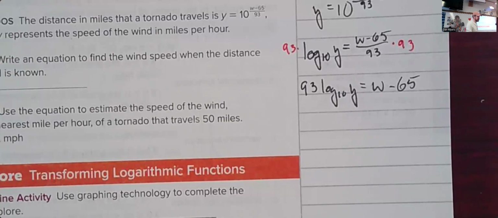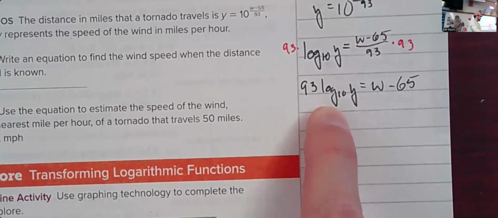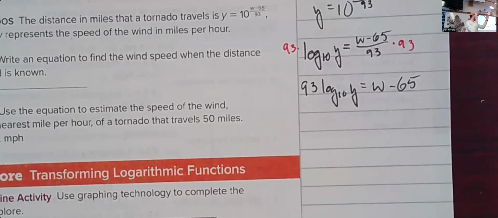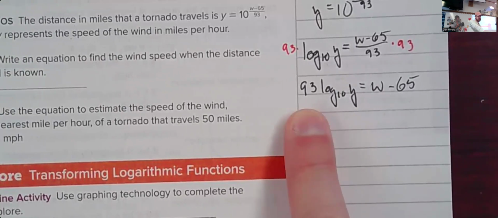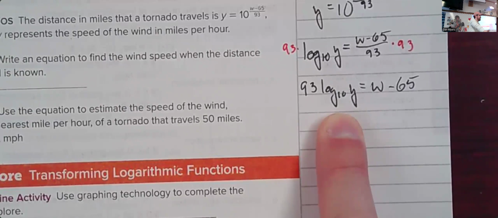So if you were to write log base 10 of y times 93, that would not work, unless you put the whole log base 10 of y in parentheses and then put times 93 afterwards, just to show that you know that log base 10 of y is some number. It's some decimal value probably. So to make it a little bit easier on ourselves, we'll say we're multiplying 93 by whatever the number log base 10 of y happens to be.